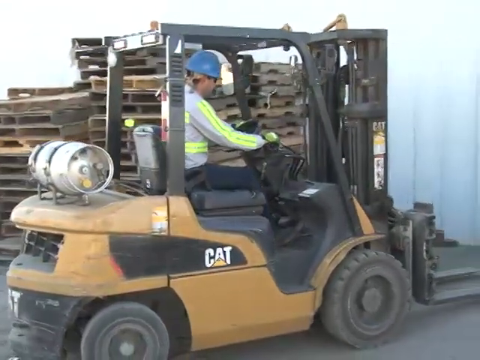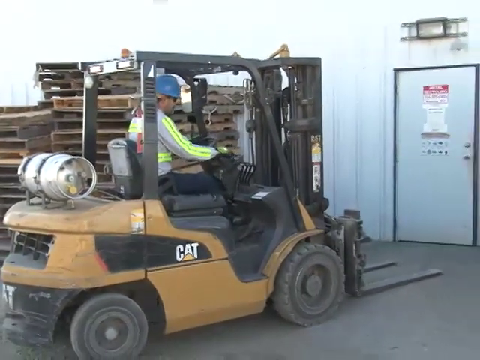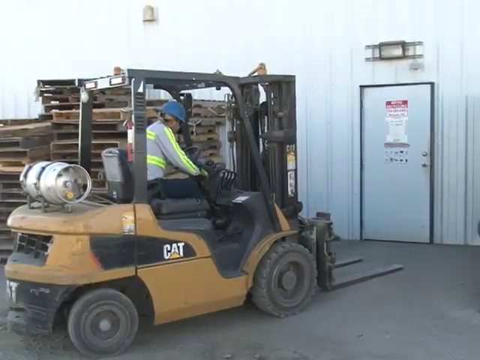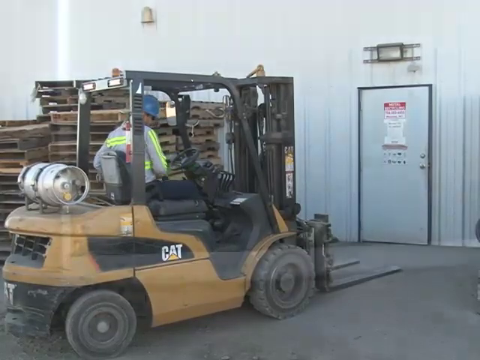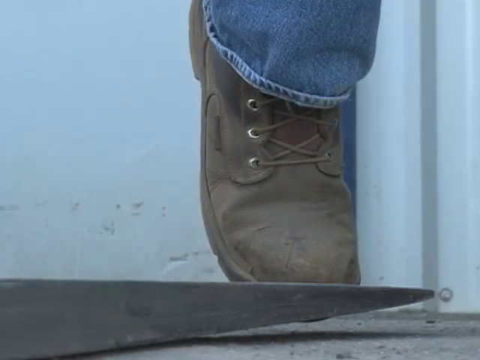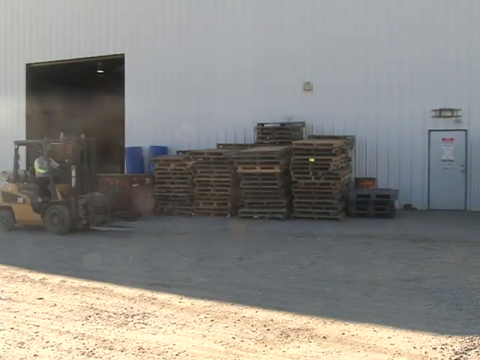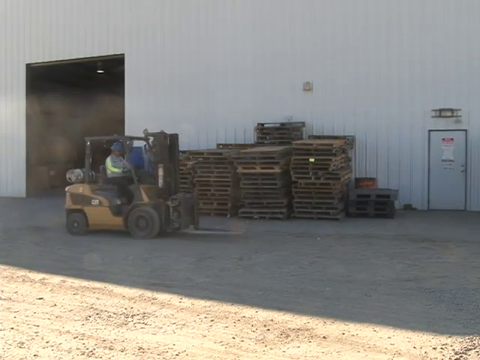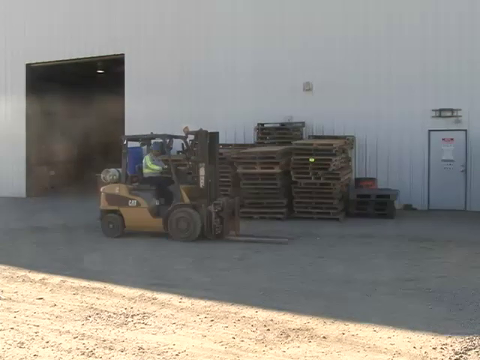Now, let's look at another scenario. It's obvious that this was not a good place to park a forklift. The physical location where the forklift was parked created the hazard. By simply parking the forklift in an out-of-the-way location, the hazard is eliminated.